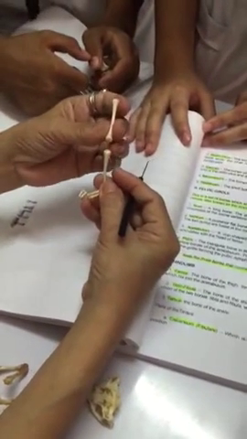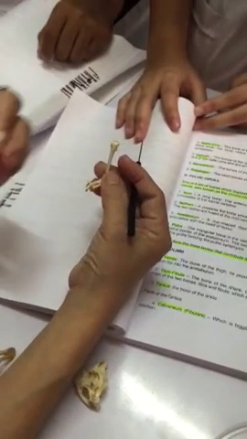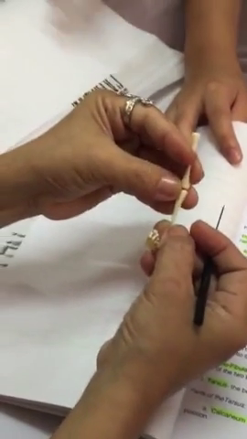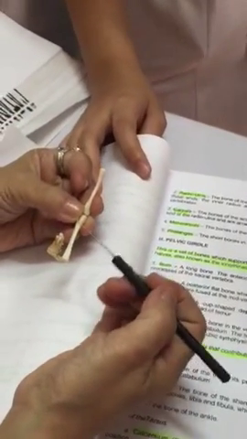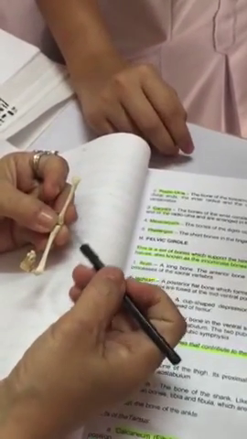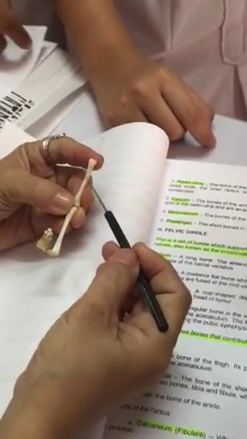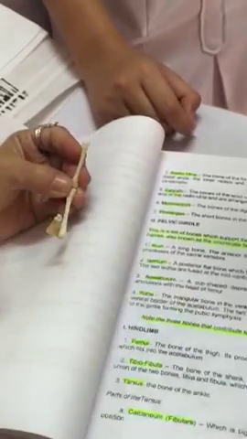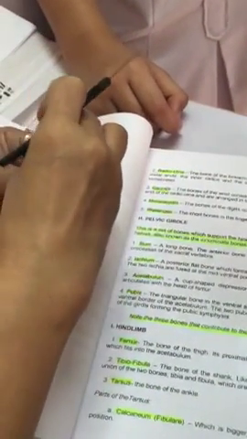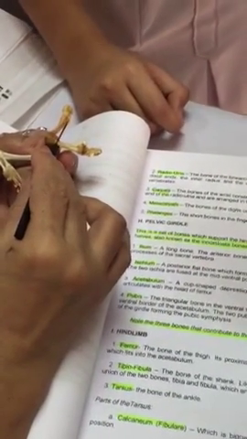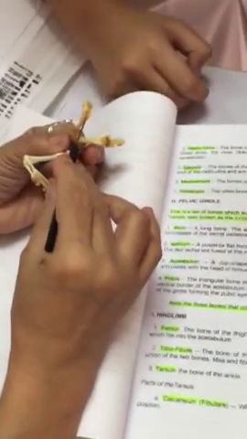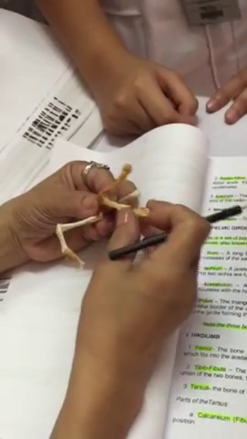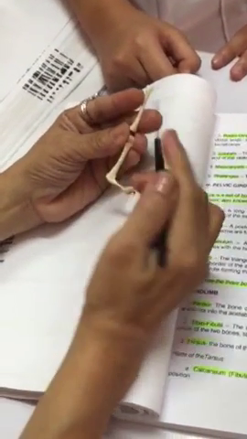The entire bone, hind limb. Okay, so this is the femur. This is the head of the femur. This is the ridge for muscle attachment, a sharp projection. Okay, so this is the femur.